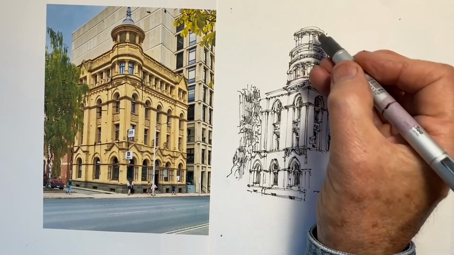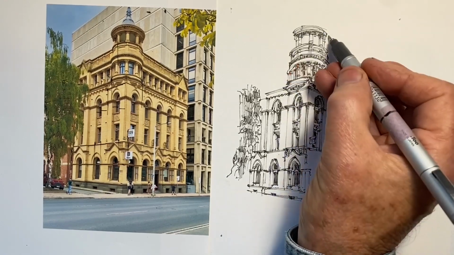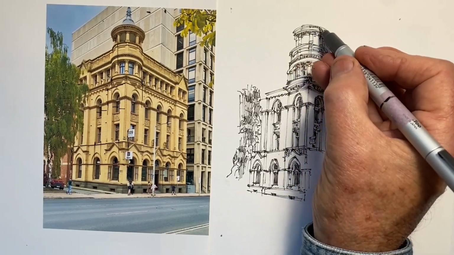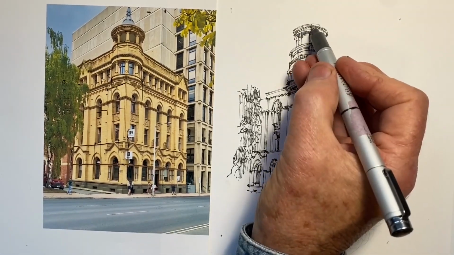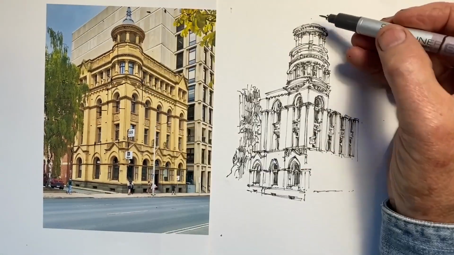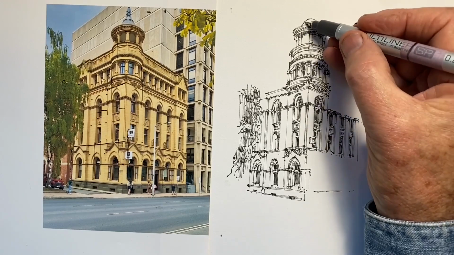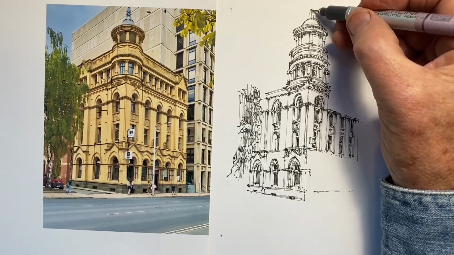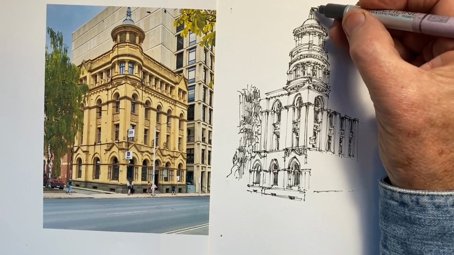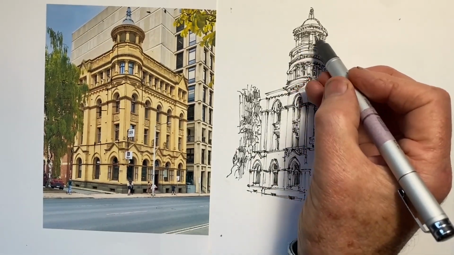But you can see the importance of lining up on the horizontal and on the vertical. Now, of course, the horizontal includes the perspective angle. When I say horizontal, I mean the elements that line up horizontally on the actual building, not necessarily at 180 degrees on this view of it.